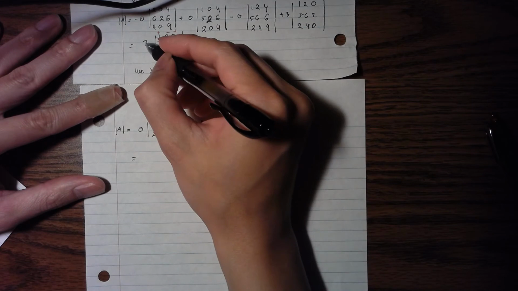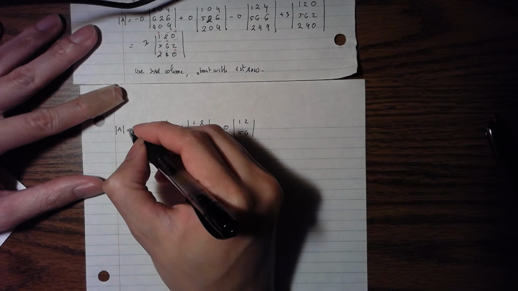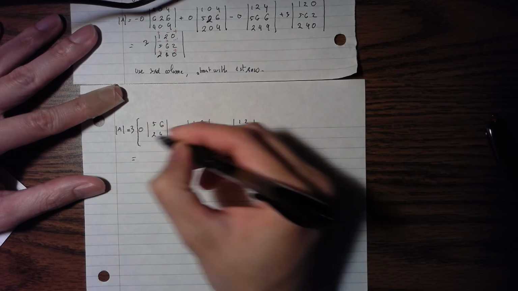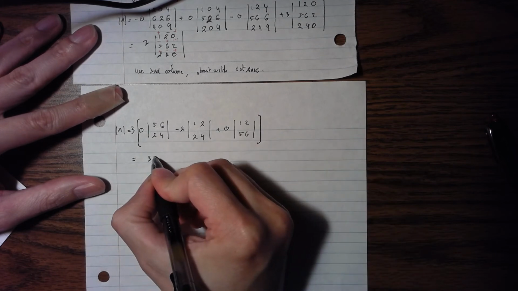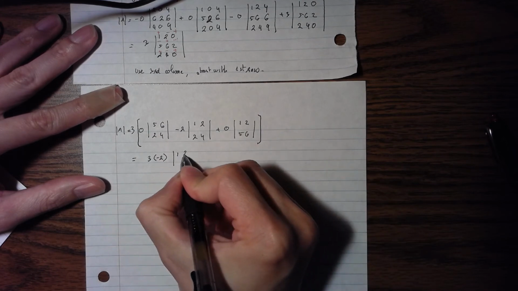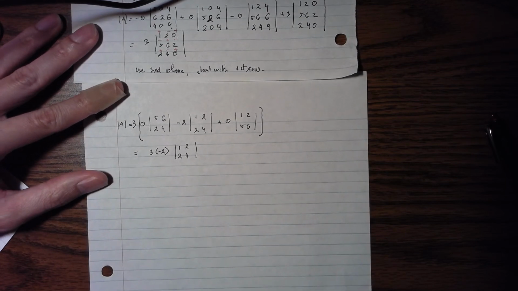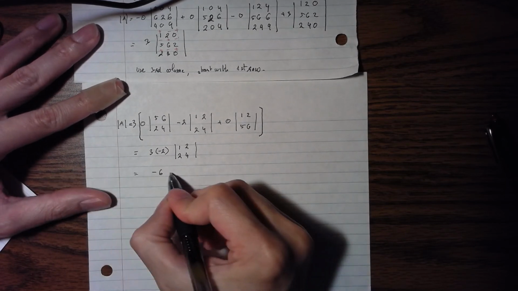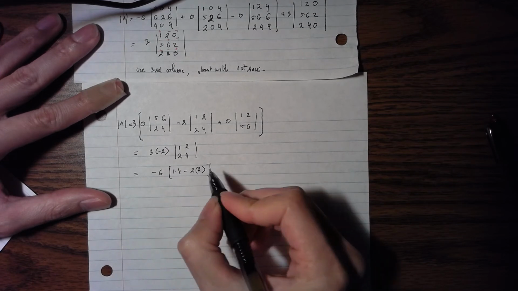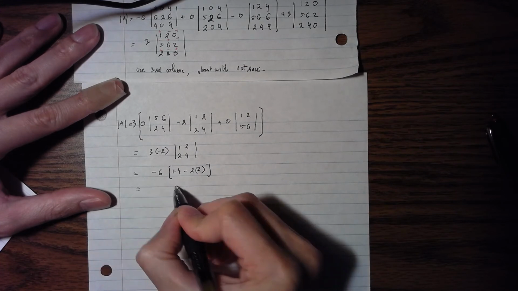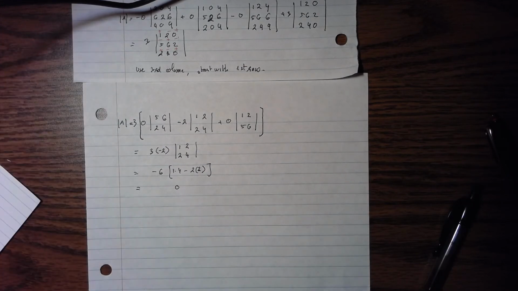But don't forget you still have the number 3 in the front. I forgot number 3. So number 3 should cover the whole thing. You have this 0 0. So you have 3 times negative 2 times the determinant 1 2 2 4, right? That gives you negative 6 times 1 times 4 minus 2 times 2. So what is that? It's 0. Everything turned out to be 0. So that's the way you deal with 4 by 4.